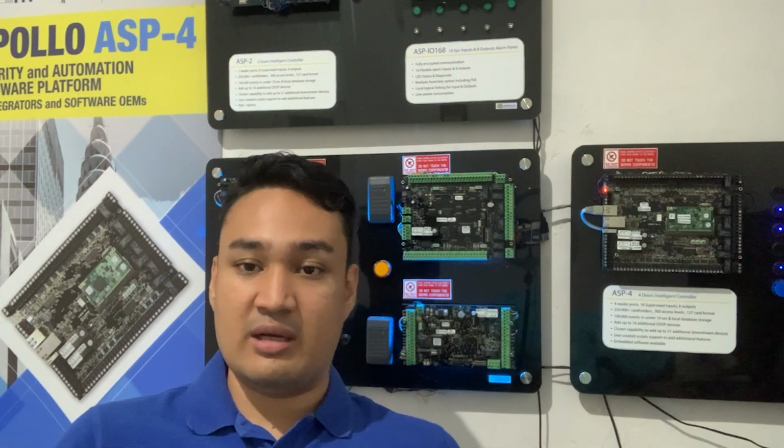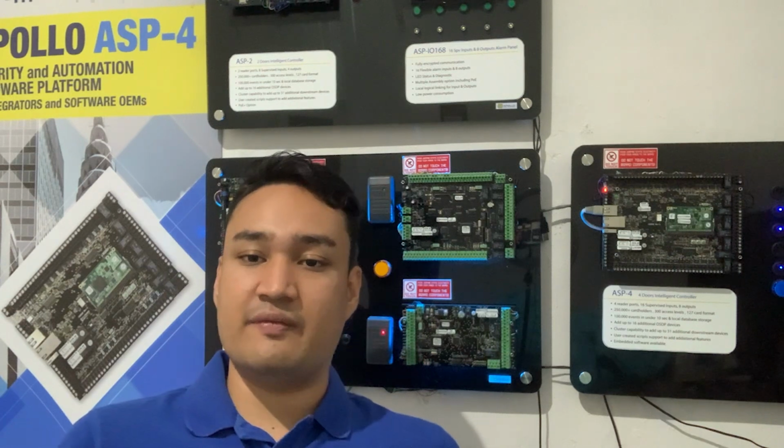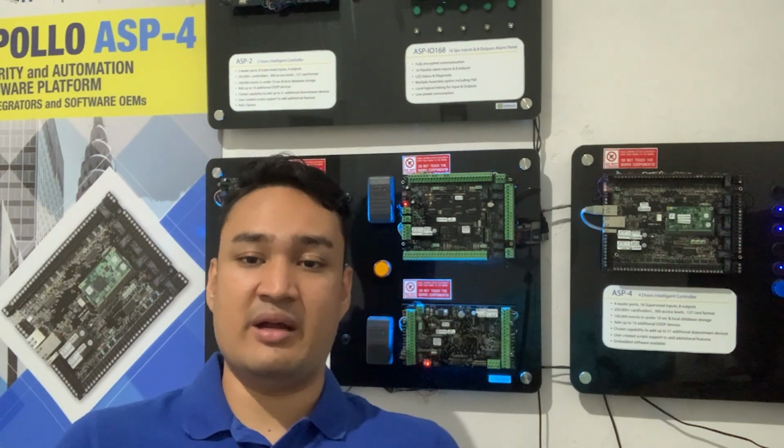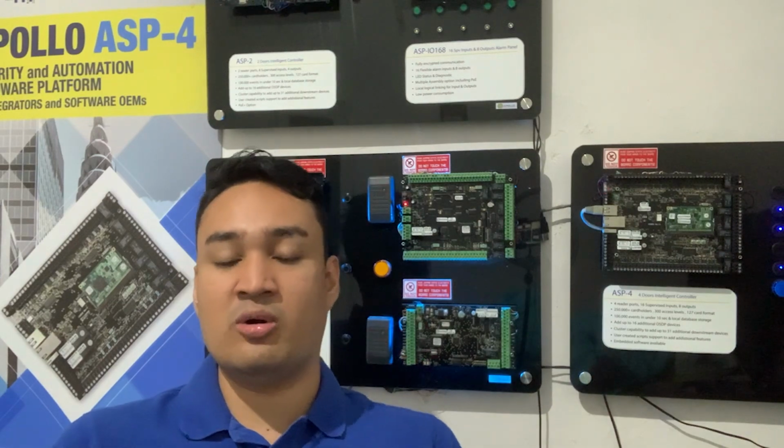Also, another benefit is that with electronic access control, you can have reports of the amount of access made by a certain person or a certain door.